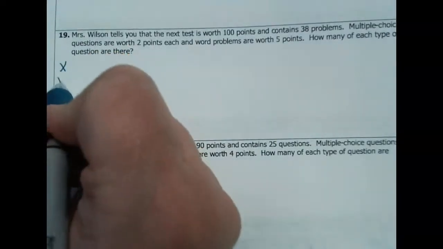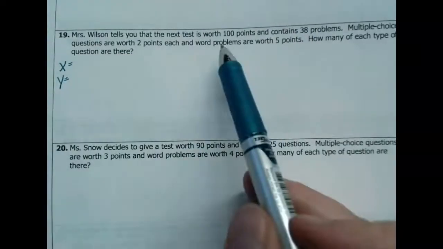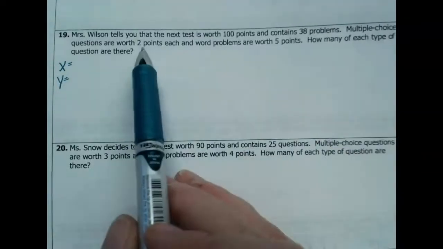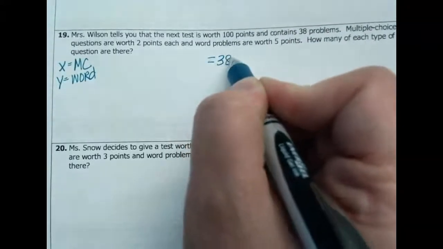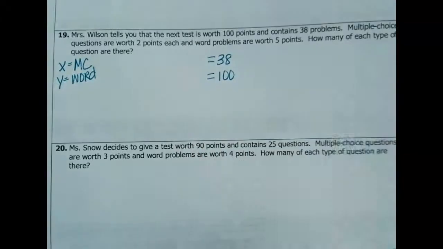So you have to start this problem off by saying, what are the things that we're talking about? So we got to define our variables. We got some points here, we got problems here. Oh, look, we have some multiple choice questions and we have word problem questions. So I'm going to say X is multiple choice and Y is going to be our word problems. That way when we get to the end, we know what X represents. All right. So the test is worth 100 points and has 38 problems. Those are some totals that we've got. So we have a total of 38 problems and we have a total of 100 points.